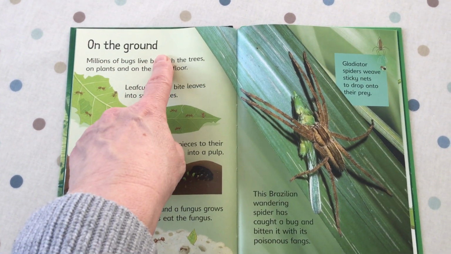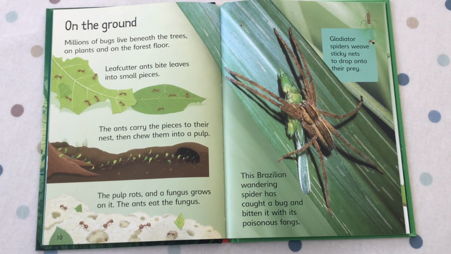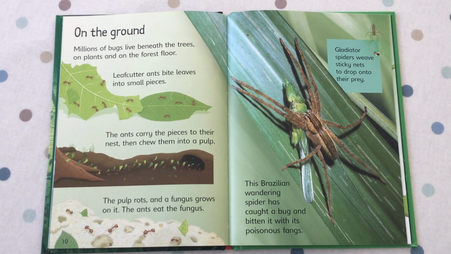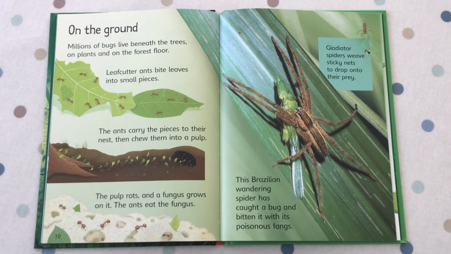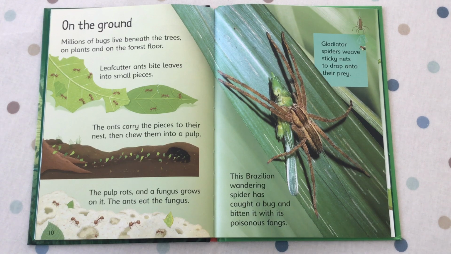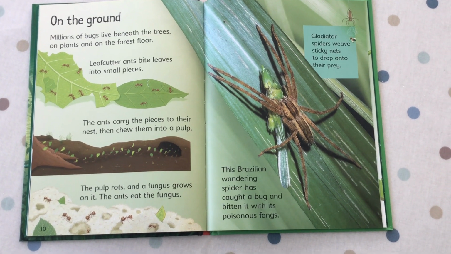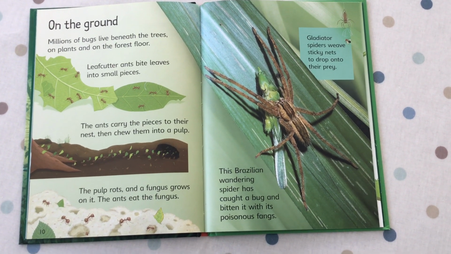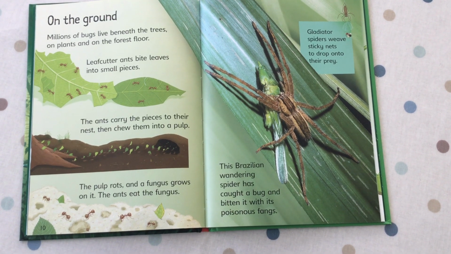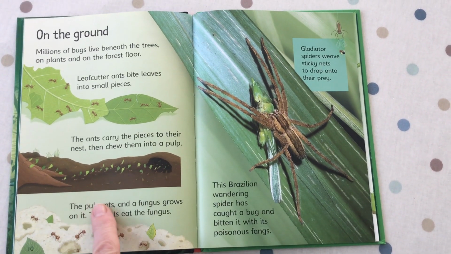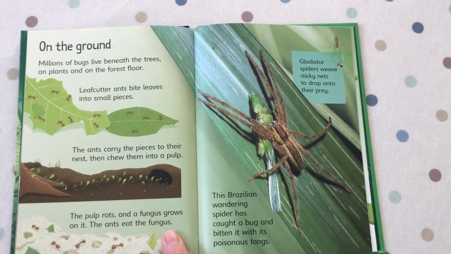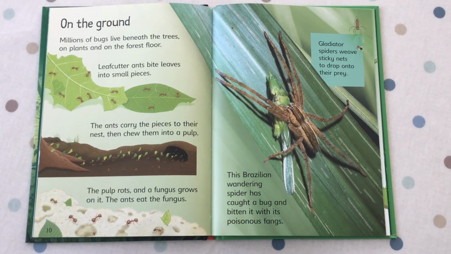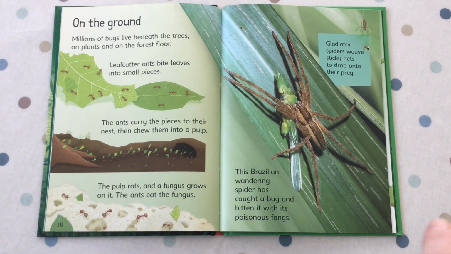On the ground. Mrs. Crysdale will love this page. Millions of bugs live beneath the trees, on plants and on the forest floor. Leafcutter ants bite leaves into small pieces. The ants carry the pieces to their nest, then chew them into a pulp. The pulp rots and the fungus grows on it. The ants eat the fungus. Clever. And look at this.